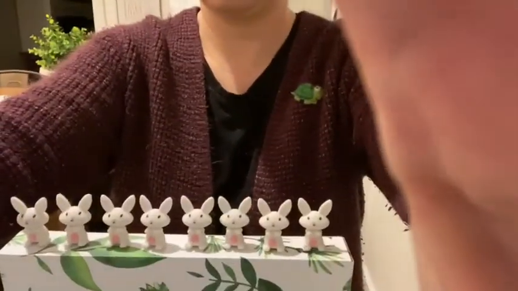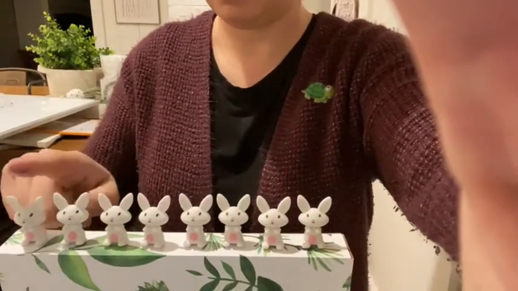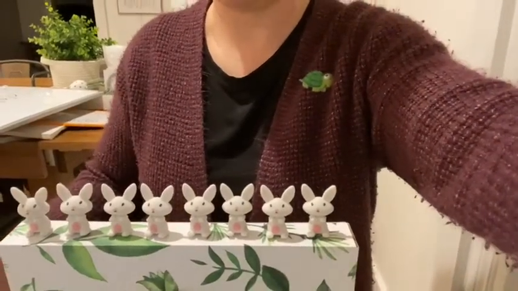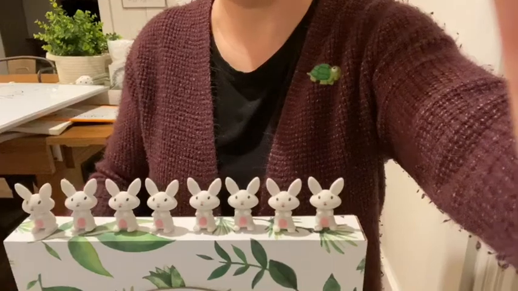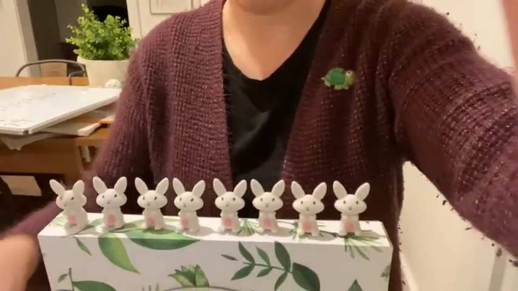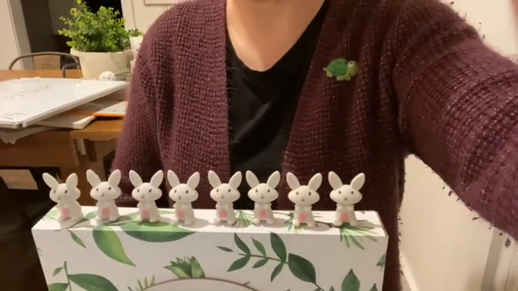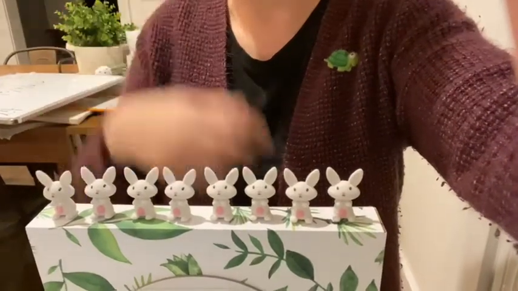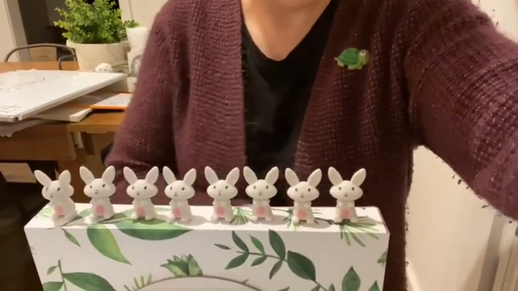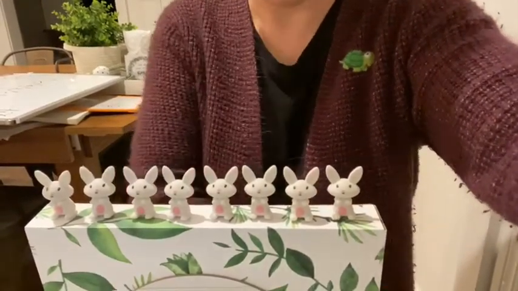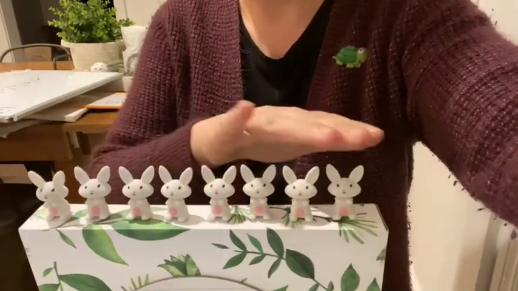So I have some friends here. I have these 8 little bunnies here. I don't know if you've seen some bunnies hopping around this spring already. We have some brown and gray ones that hop around. They're pretty cute. So let's say that 8 is our number that we're going to try to find factors for. So we need to find all the numbers that are multiplied together to get the number 8, using these bunnies.